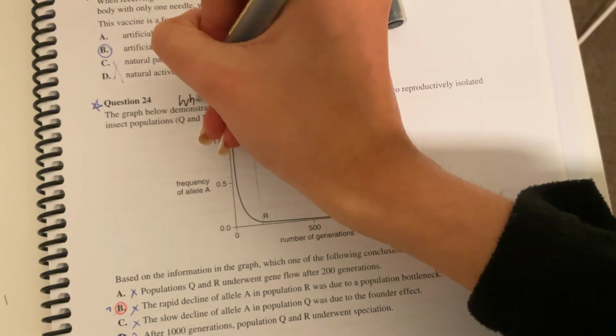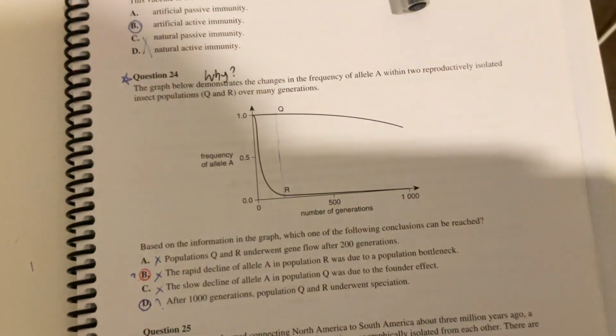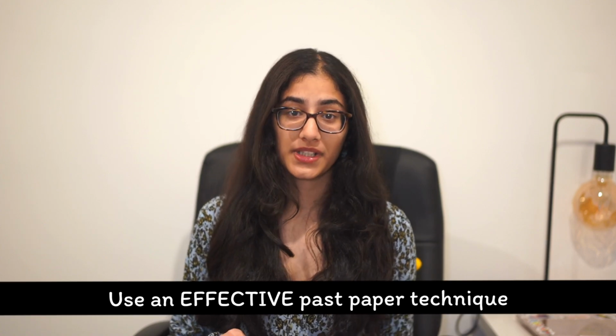Let me guess. You've been using past papers to study for your GCSEs, but every time you do a past paper, you keep making the same mistake again and again in the next past paper. How do you fix this? Use an effective past paper technique. That is exactly what I'm going to show you guys in this video.